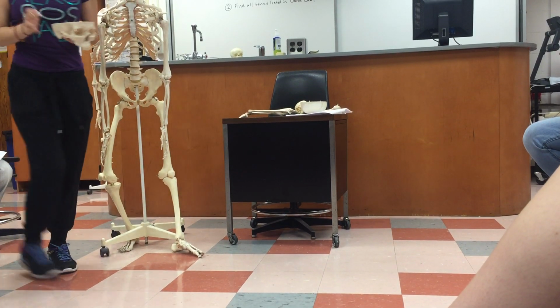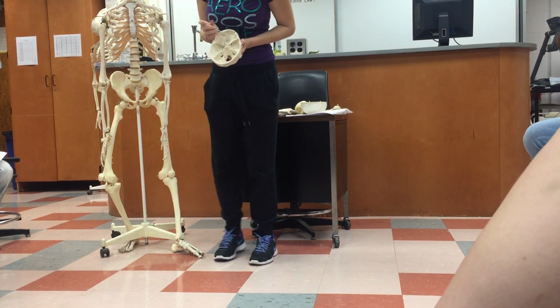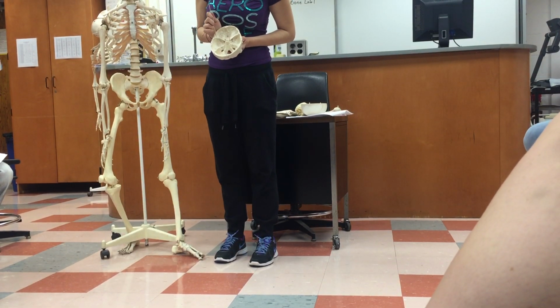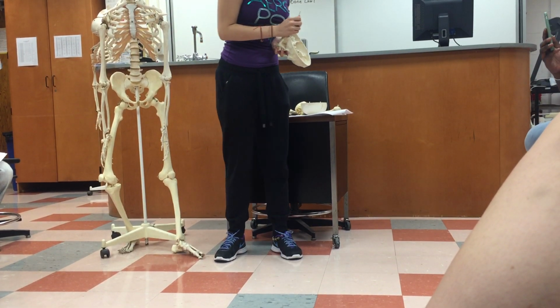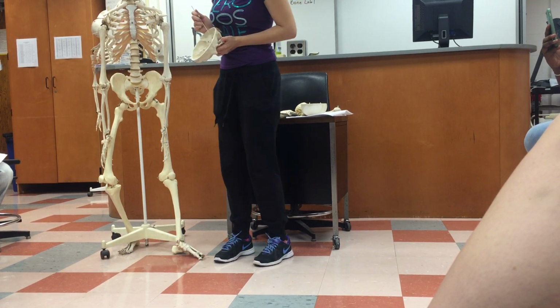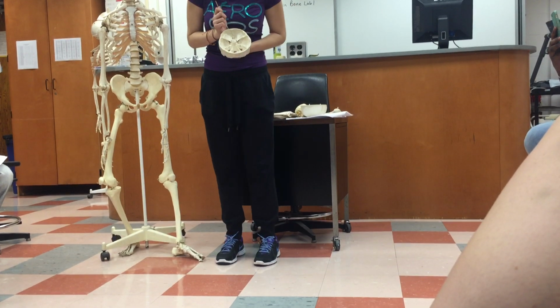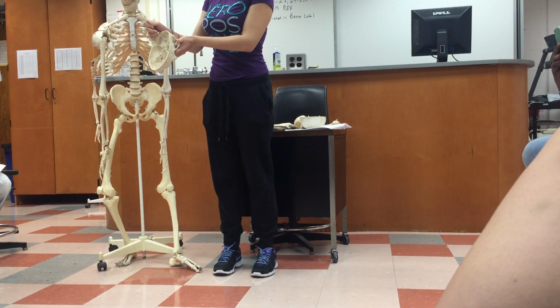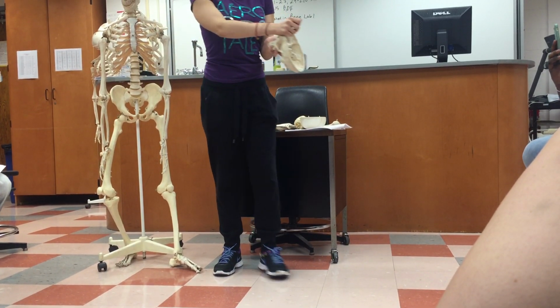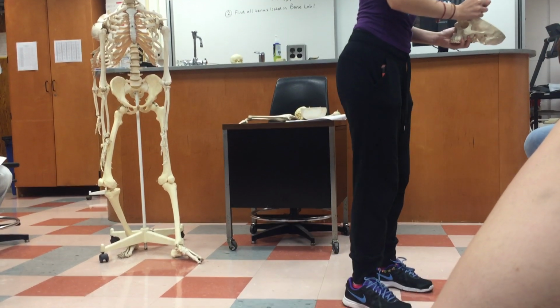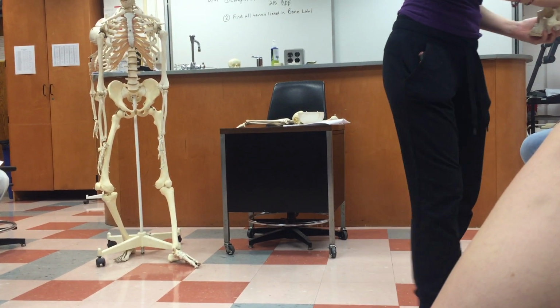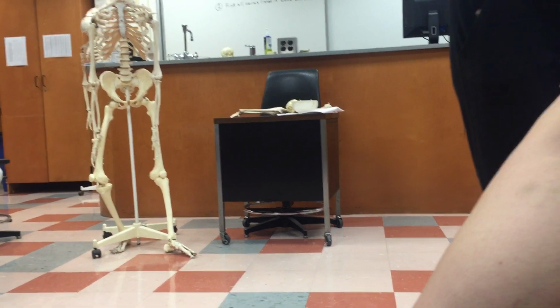Okay, so I kind of think of this like a dragon. Like you see how you have the face and then you have the wings? Face and then wings, face and then wings. You see that? So the face of this creature looking thing is called the ethmoid. Ethmoid bone. It's like right here.